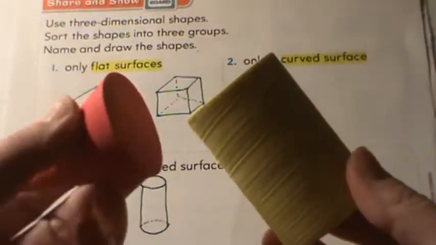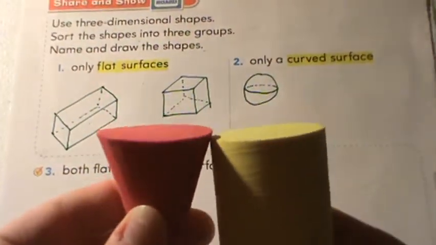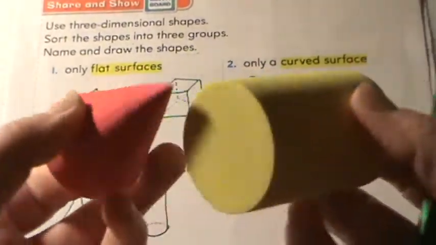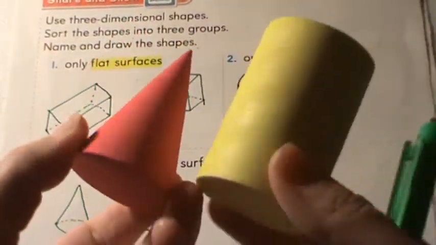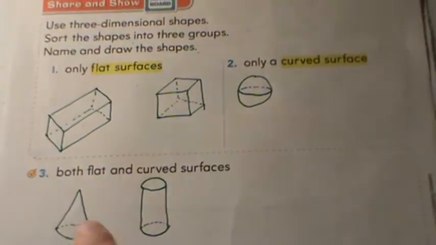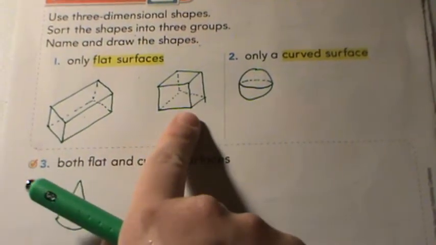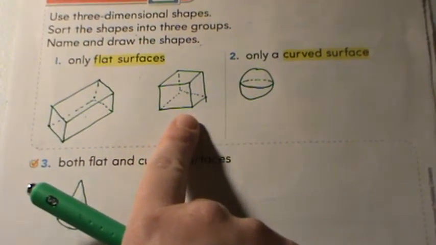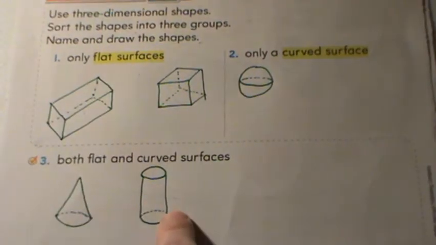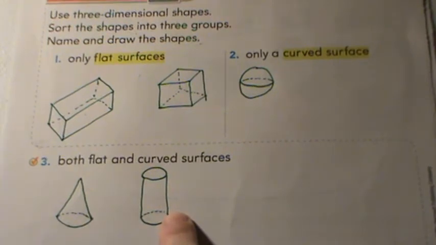And then we had 2 that had flat surfaces and curved surfaces. So the rectangular prism and cube were flat surfaces only. The sphere was curved only. And the cone and the cylinder had both.